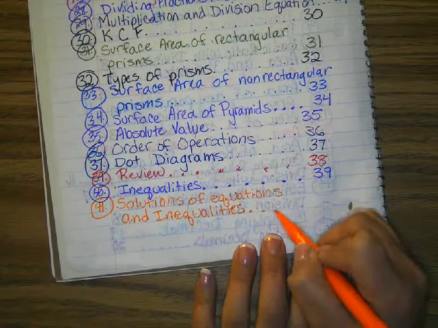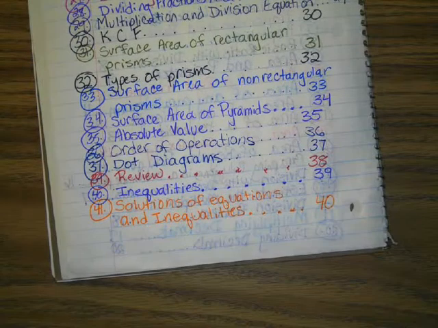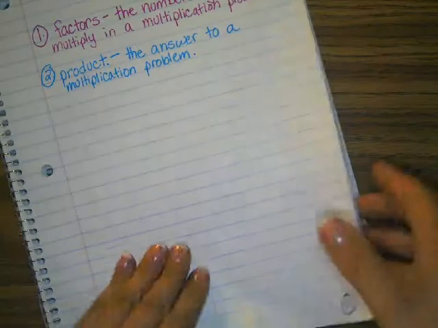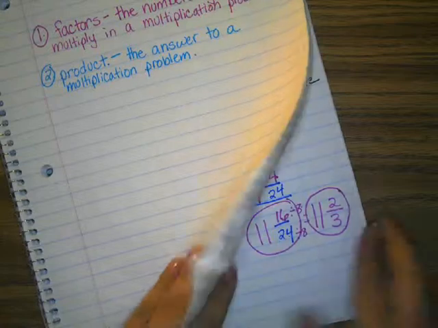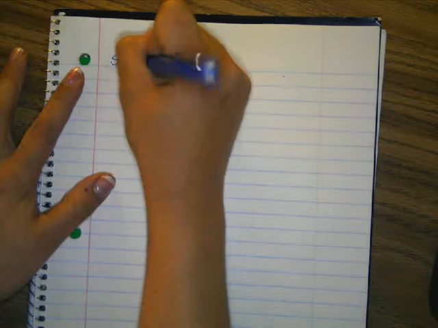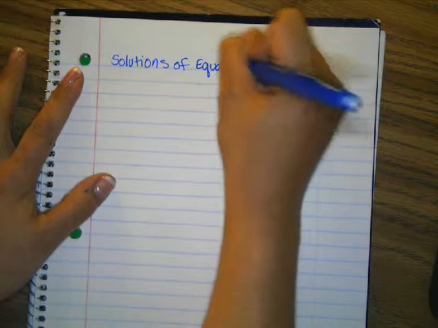And put your next number, then turn to your next blank page. Okay, and make sure you give it a title. Solutions of equations and inequalities.